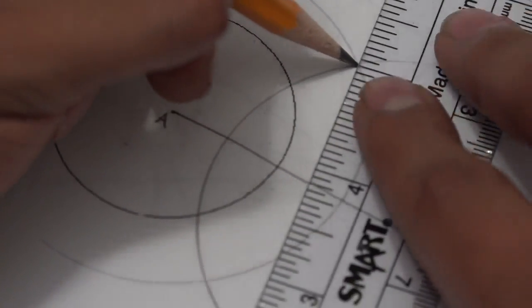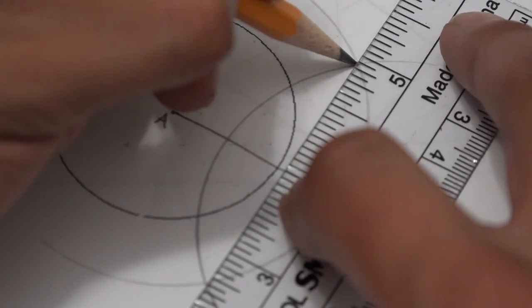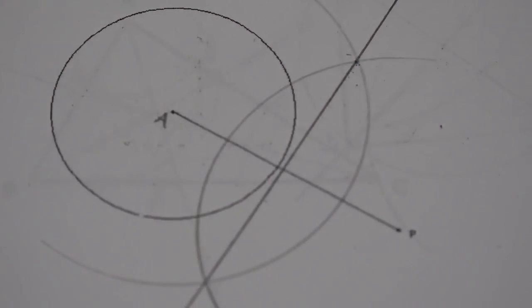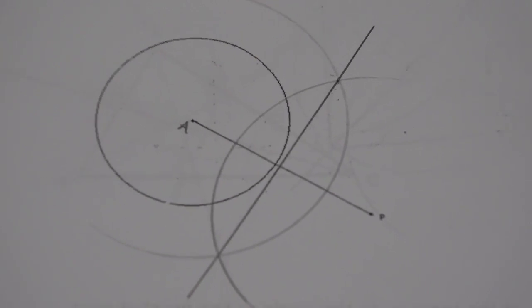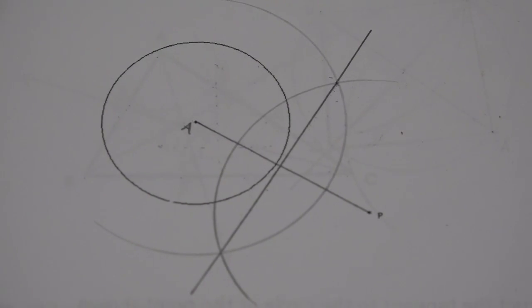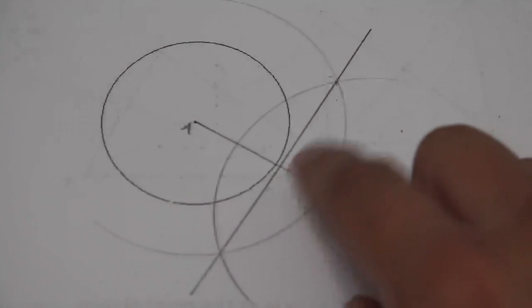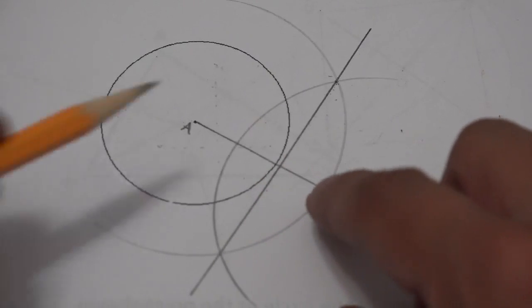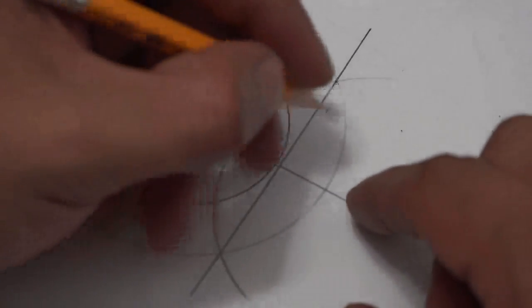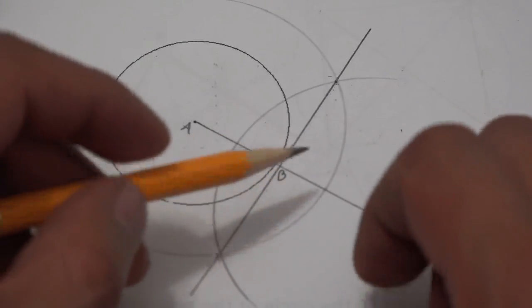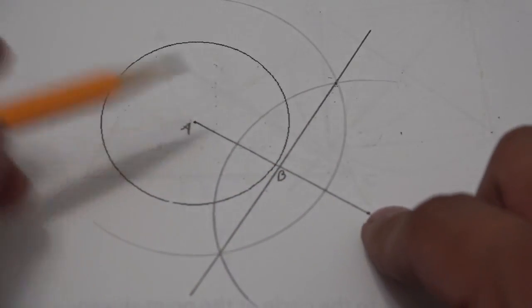So now connect the intersection points. So that's not touching. Of course not. That's not the process. You're not done yet. Okay? Now go. Since you have the perpendicular bisector, now you know that this is the midpoint from A to this. Let's call it B. From A to B. B is the midpoint of AP.